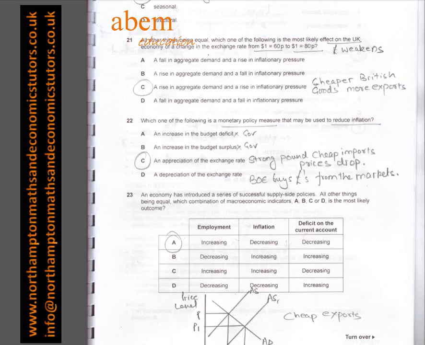Number 22. Which one of the following is a monetary policy measure that may be used to reduce inflation? I've used the process of elimination. A is not the answer, as that's a government policy. B is not the answer, as that is a government policy. Depreciation of the exchange rate, which could be because the interest rates have gone up, or the quantity of money in the economy has gone down. The appreciation means a strong pound. Import prices drop, so the Bank of England buys pounds from the markets, so that is more of a monetary policy. It has to do with the Bank of England.